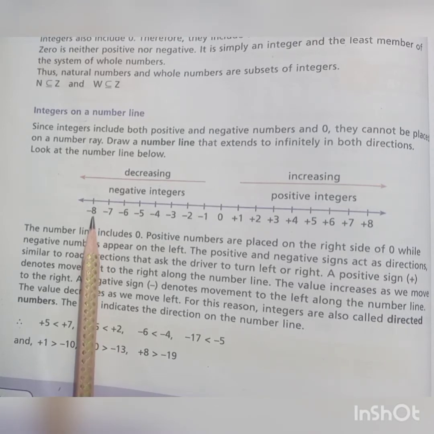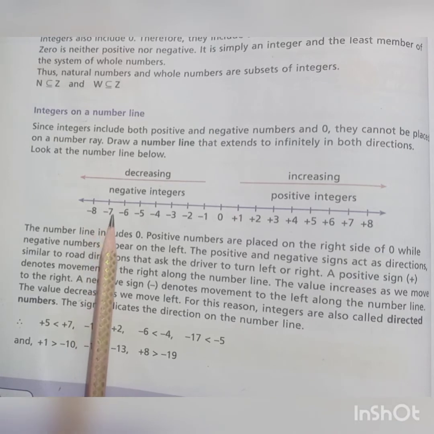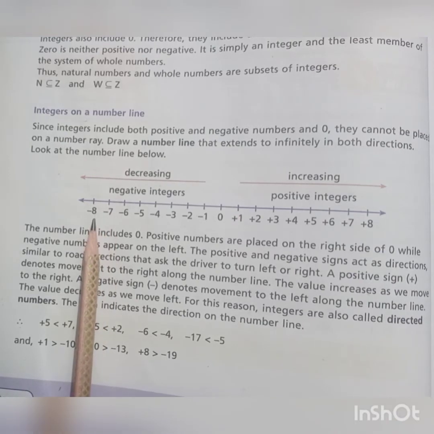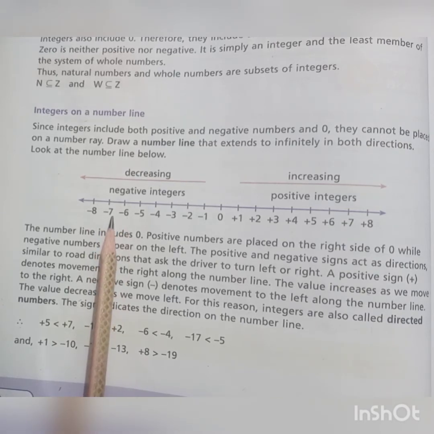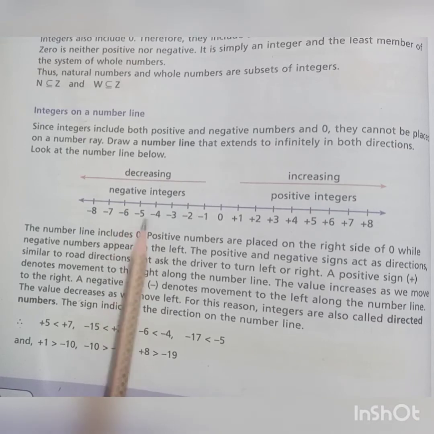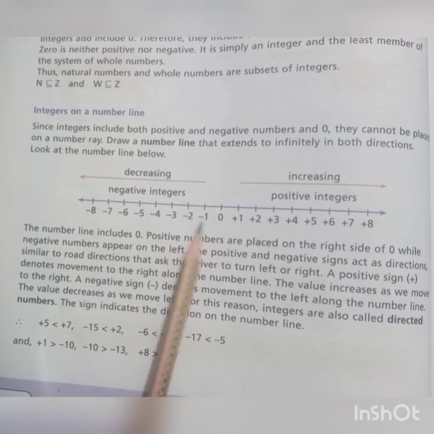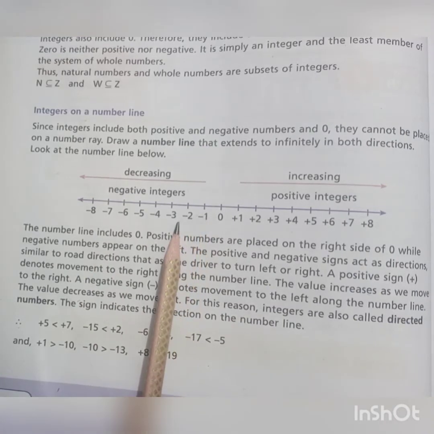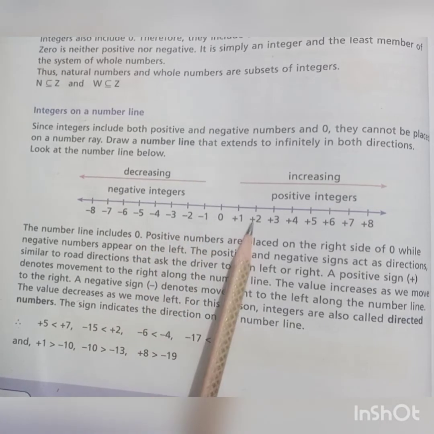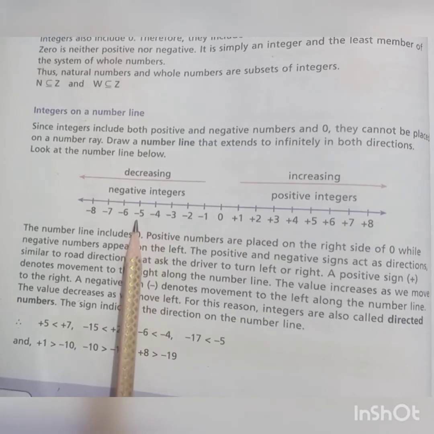As you can see, minus 8 is less than minus 7, minus 7 is greater than minus 8, and also minus 7 is less than minus 6, and minus 6 is greater than minus 7. Also minus 5 is greater than minus 6, and we can say that minus 1 is greater than minus 8 and minus 8 is smaller than minus 1. This is just because of their signs. Here is the positive sign and here is the negative sign.